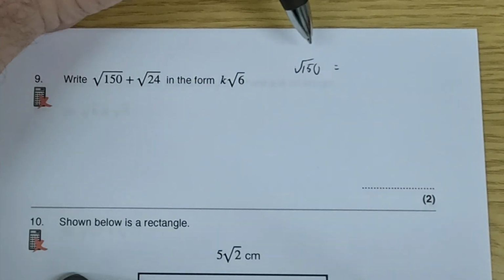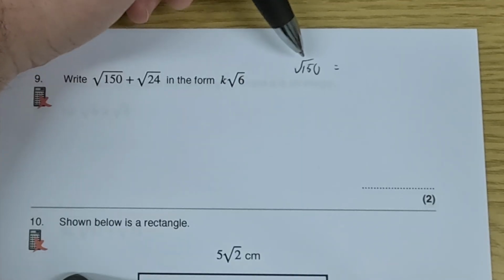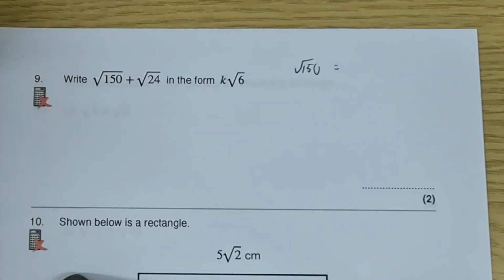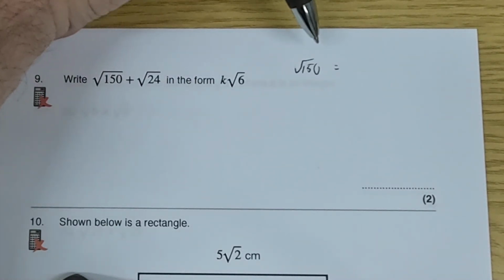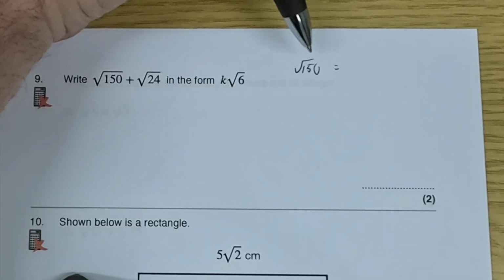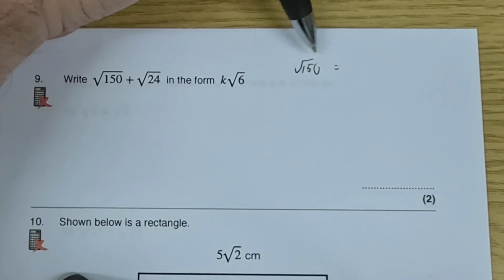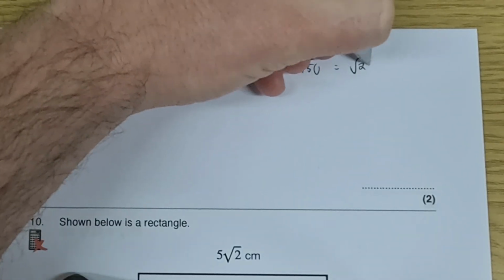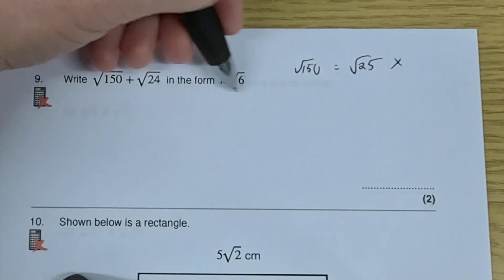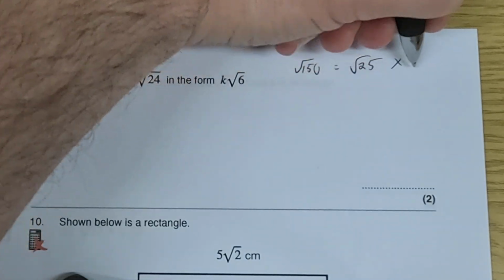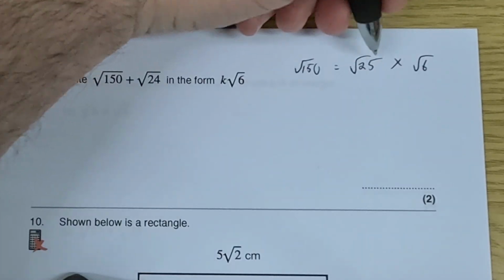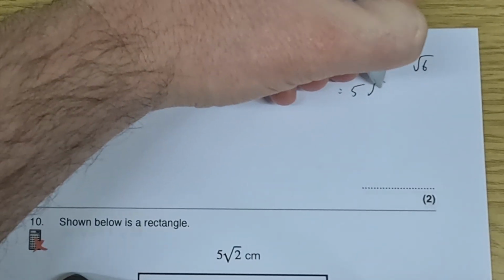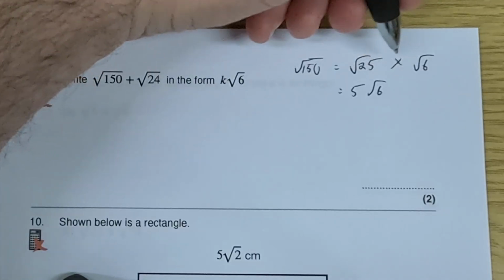So 150, well, 144, no. 121, no. 100, no. I'm just working my way down through the square numbers here. 81, no. 64, no. 49, no. 36, no. 25, yes. If you count up in 25s, you get to 150. So it's going to be root 25 multiplied by, and actually this would have helped us because 6 is going to be the other number. So 6 times 25 is 150. So root 6. And the square root of 25 is 5, so that's 5 lots of root 6. So root 150 is 5 lots of root 6.